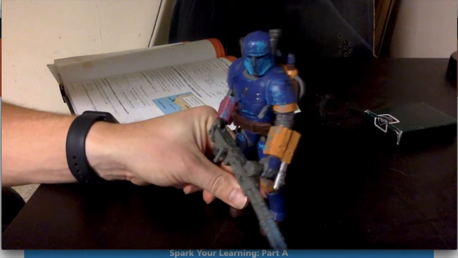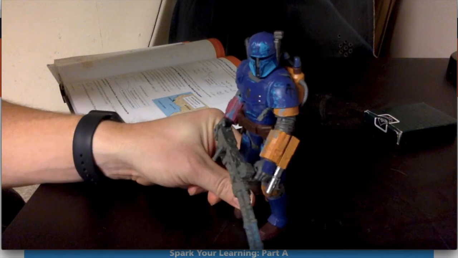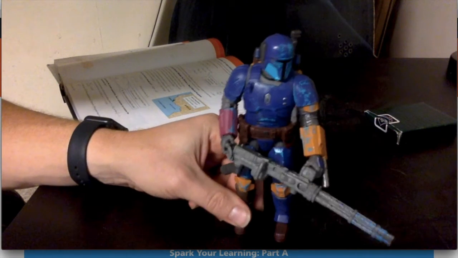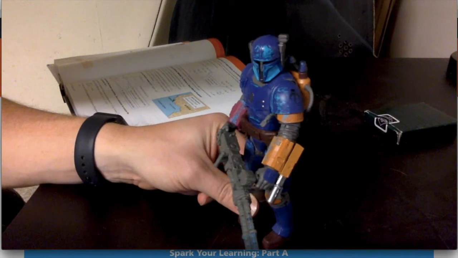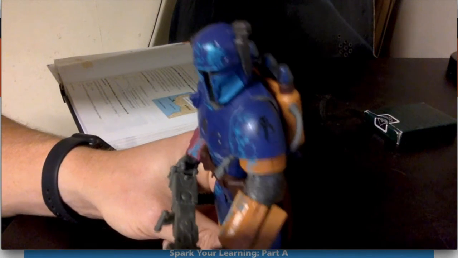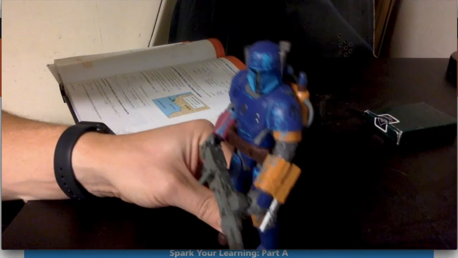This is the way. I am the heavy Mandalorian infantry trooper. And you are here to learn math. Learn math. This is the way.